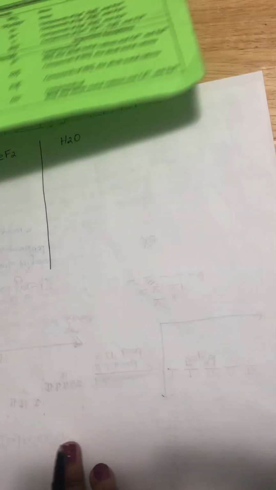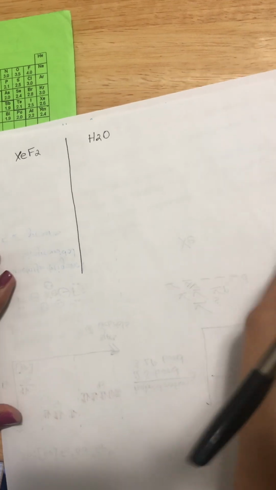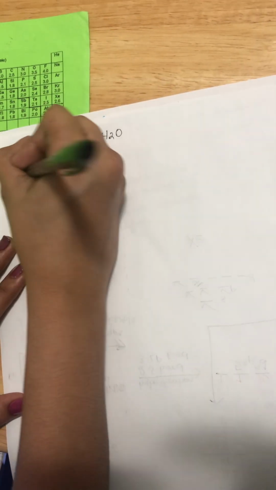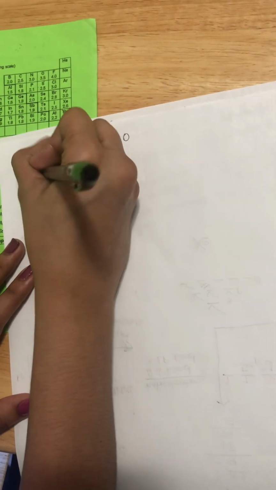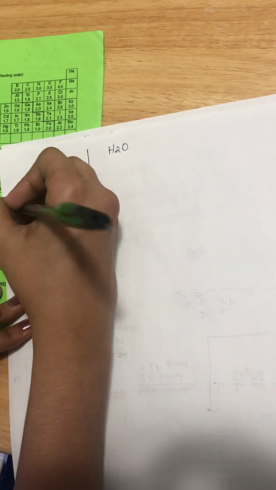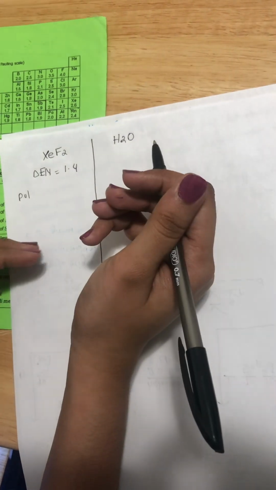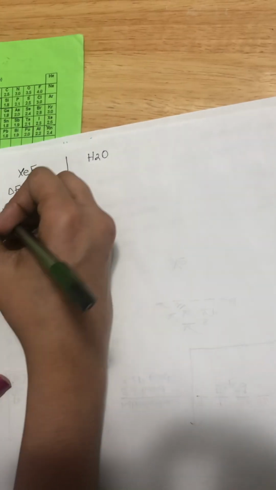If we look at the periodic table again, we'll do some calculations here. We already found that xenon difluoride has an electronegativity difference of 1.4 and the xenon-fluorine bond is polar covalent, although the molecule as a whole is nonpolar. But due to this electronegativity difference, it is considered to be a polar covalent bond.